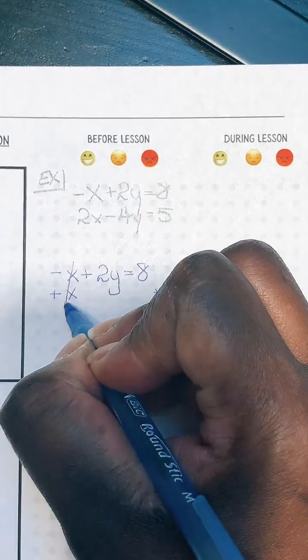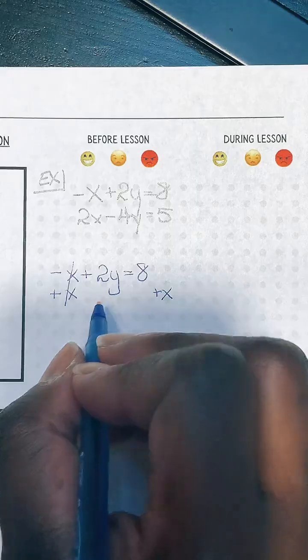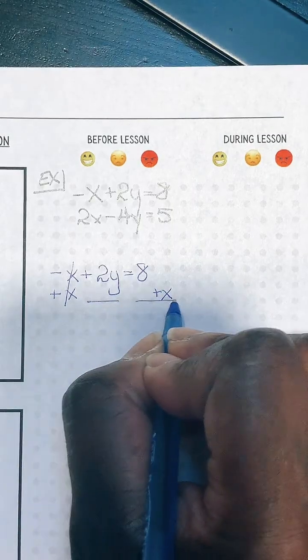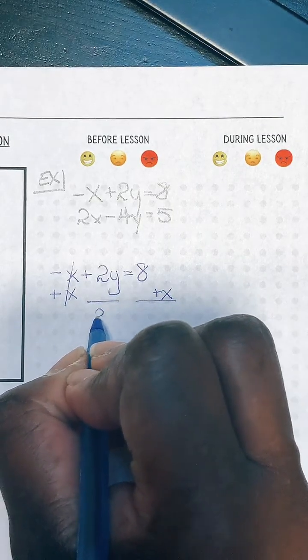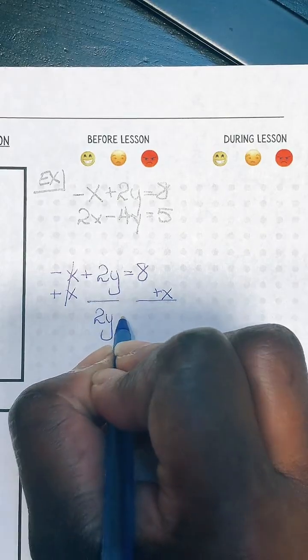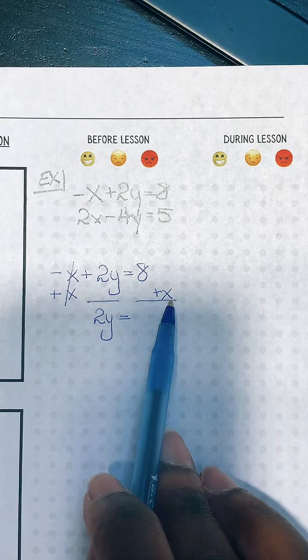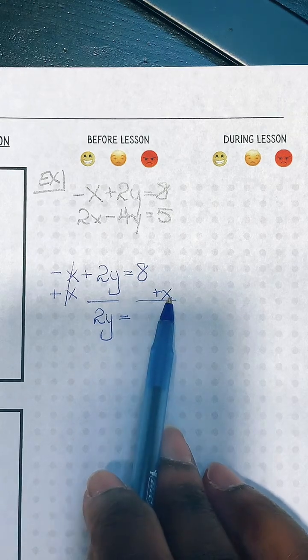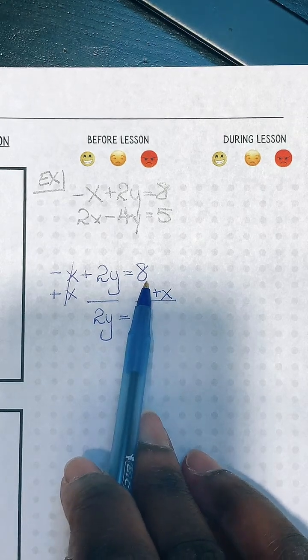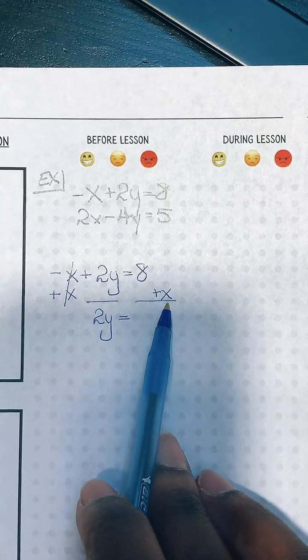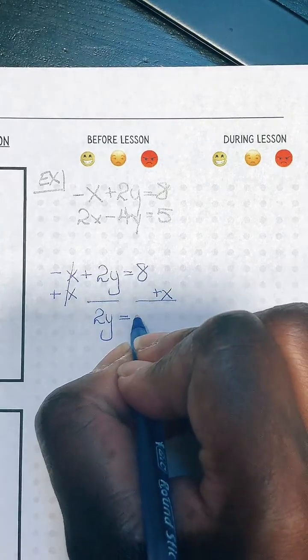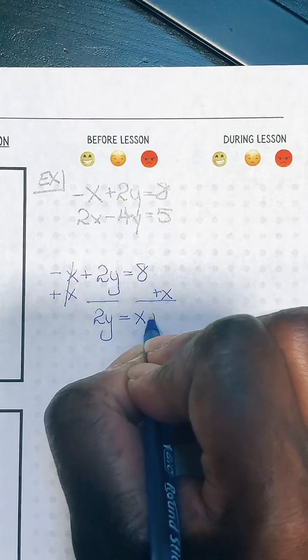Okay, so we cancel those out. What comes down is my 2y equals, and I can't combine the 8 and the x because they're not like terms. The 8 doesn't have an x, but the x is an x. So I'm just going to write it down.